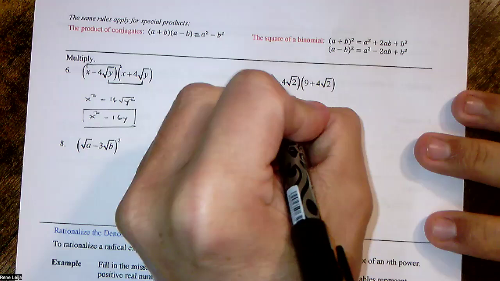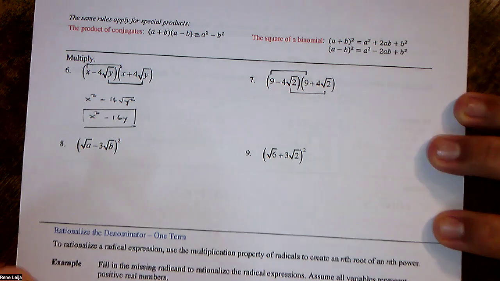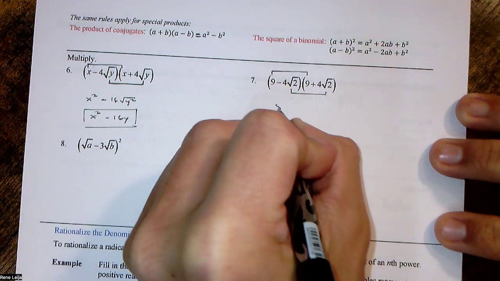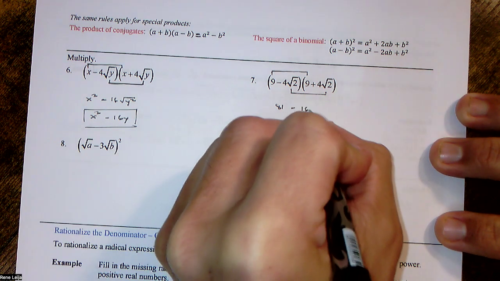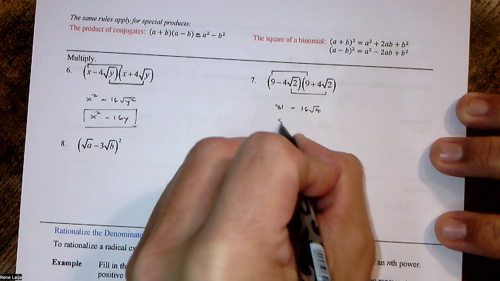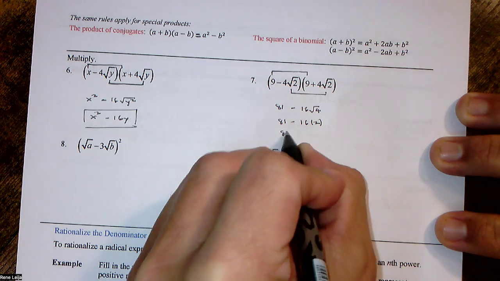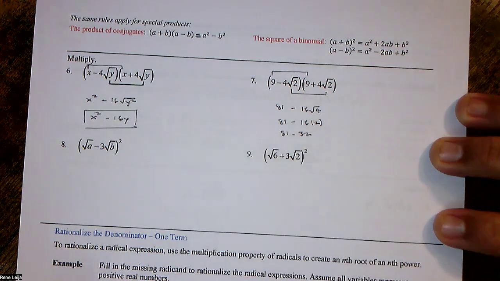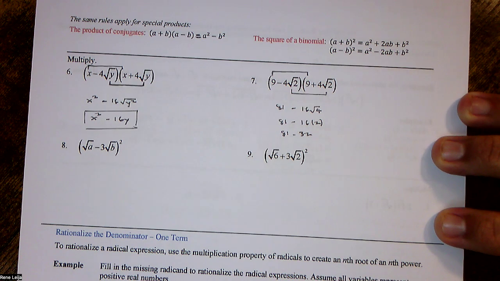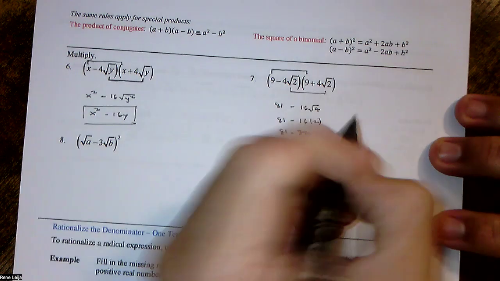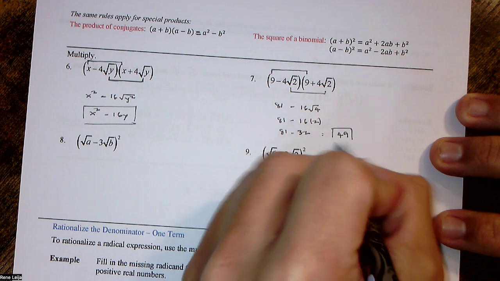Now for number 7, we're going to do the same thing again. It's the first terms multiplied together and the back terms multiplied together. 9 times 9 is 81. Negative times a positive is a negative. So we get 4 times 4 is 16 times the square root of 4. So 81 minus 16 times 2. So that's 32. I don't feel like thinking. So 81 minus 32 is 49. So we get 49 as our answer.